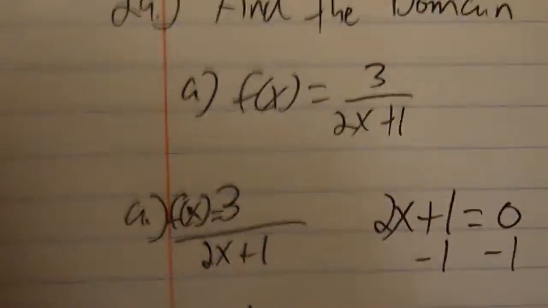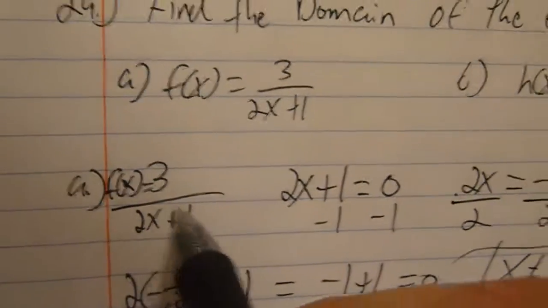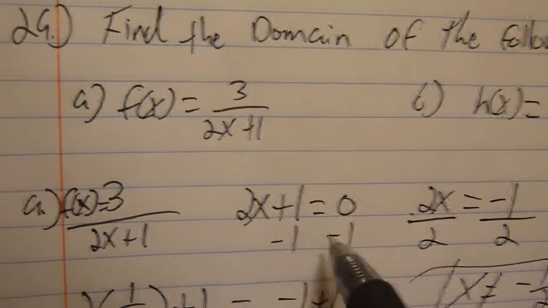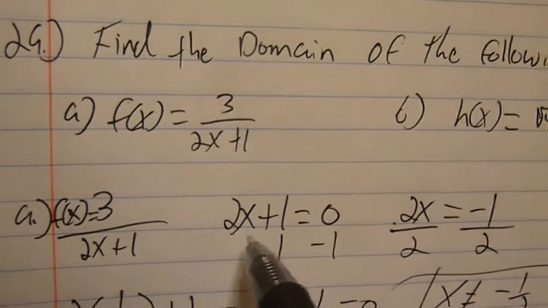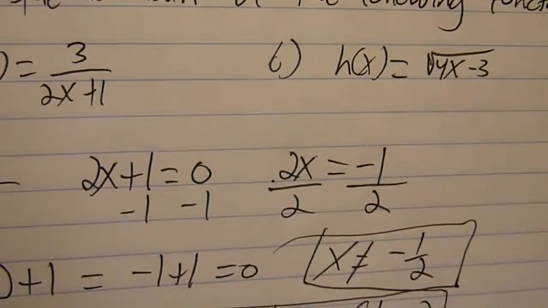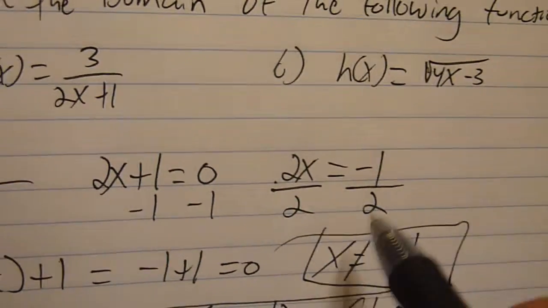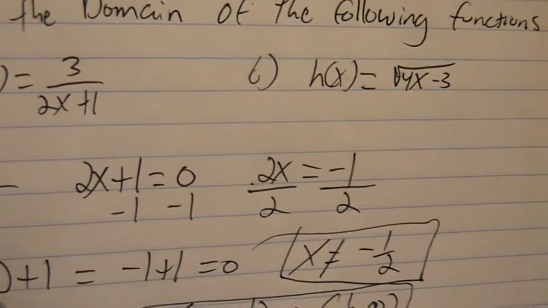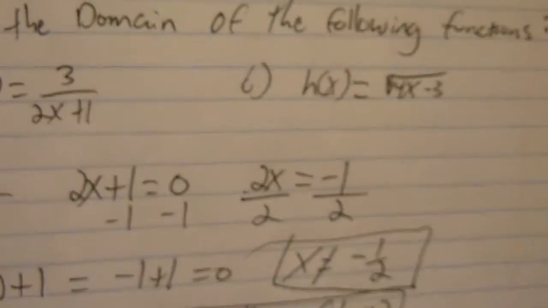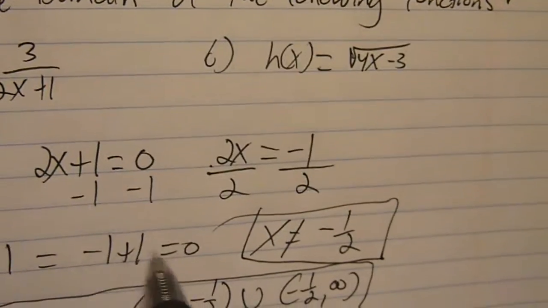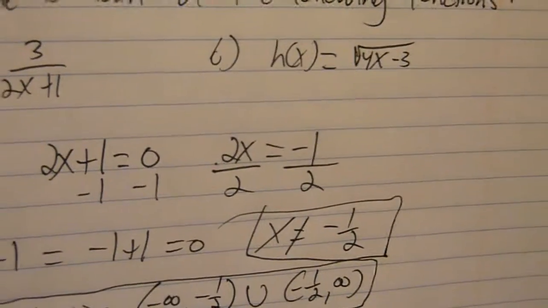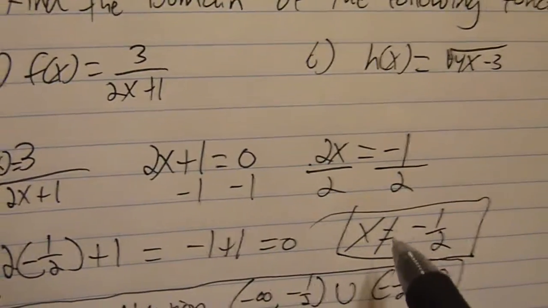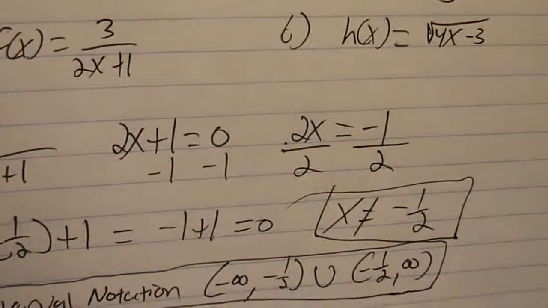So let's start with part A. As you see, I just took the denominator, came over and solved it for x. Subtract 1 from both sides to get x by itself. Bring it over here. 2x is equal to negative 1. Divide both sides by 2. X is equal to negative 1/2. Plug it back into the equation. 2 times negative 1/2 plus 1 equals negative 1 plus 1, which is equal to 0. Which means x cannot equal negative 1/2.